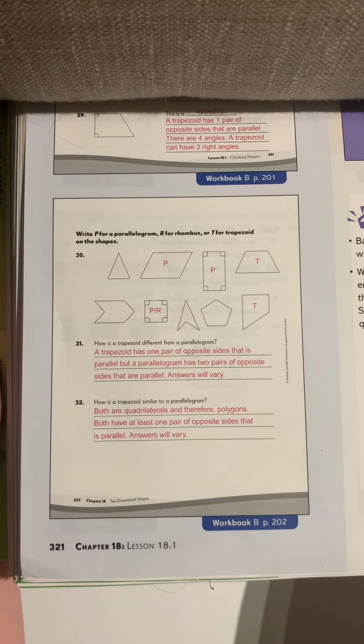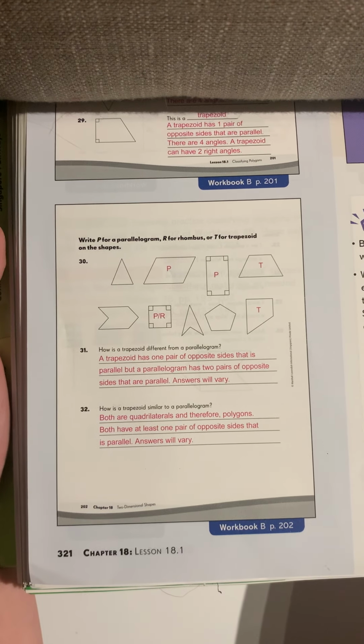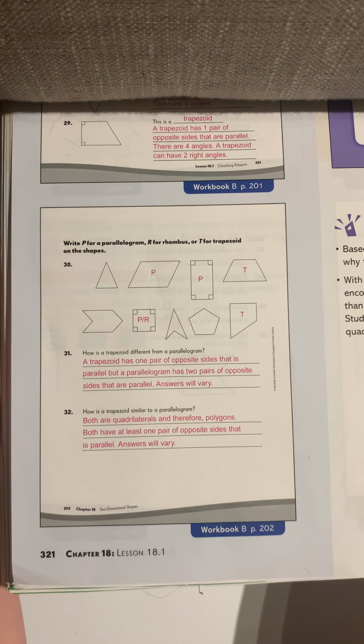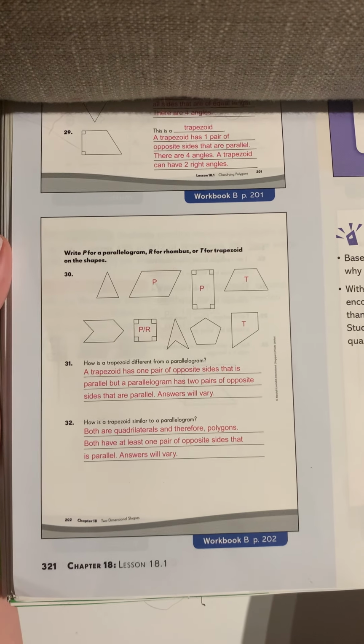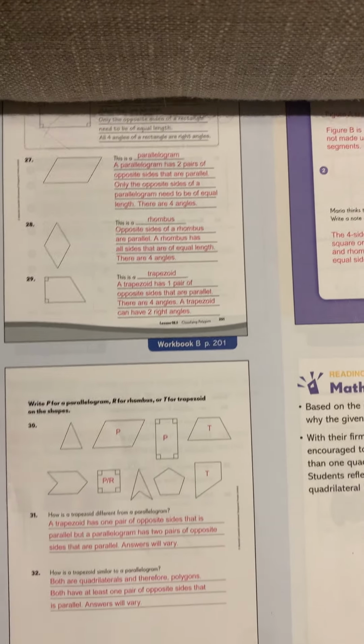And I'm going to have you do page 202 today. All right? So you are going to be identifying what type of quadrilateral it is, mainly focusing on parallelograms, rhombuses, and trapezoids.